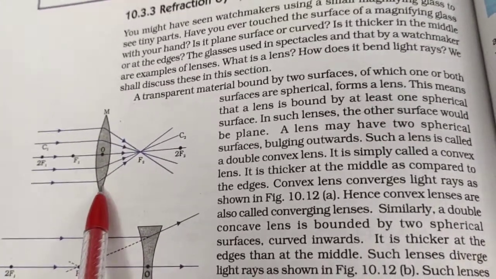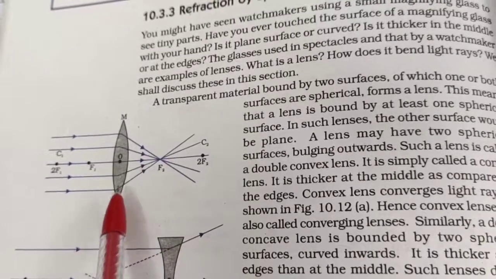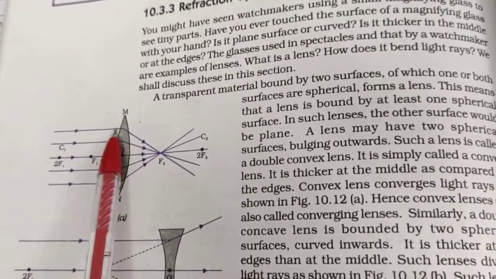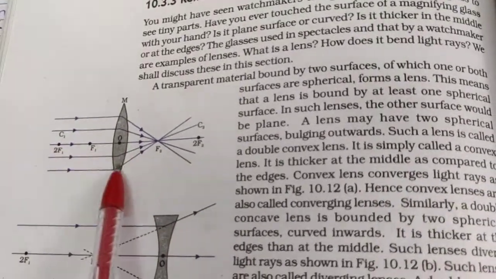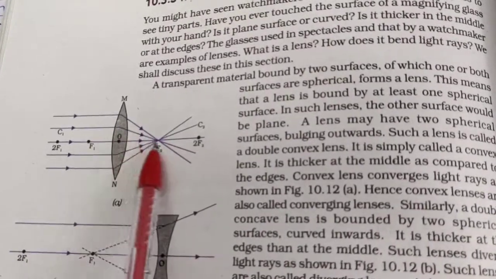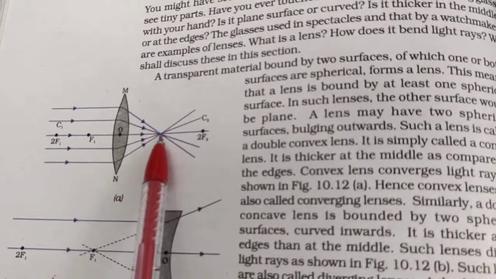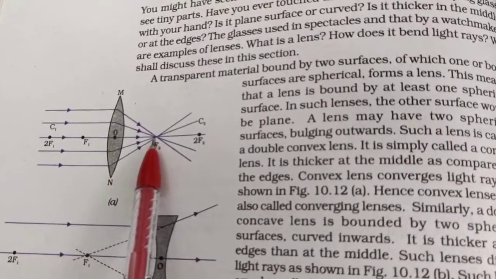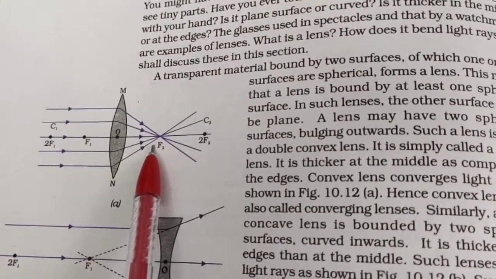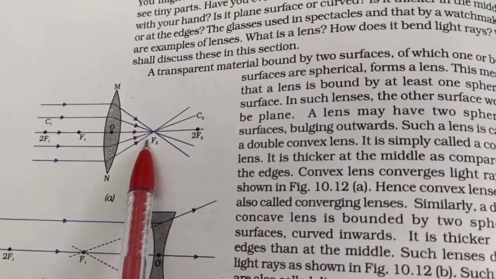Why are they called converging lenses? Because they converge light. You can see from here that when a parallel beam of light is passing, all the rays of light after refraction are converging at a particular point. That is why it is known as a converging lens.